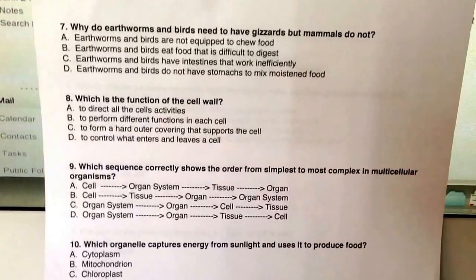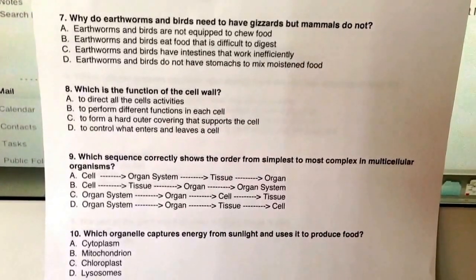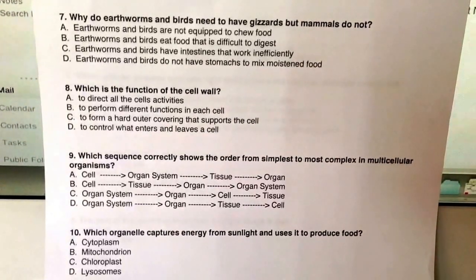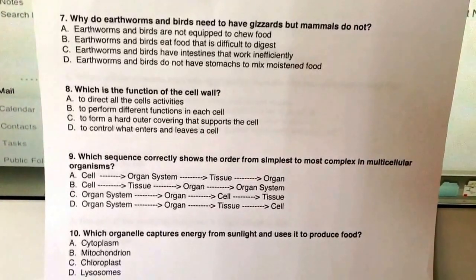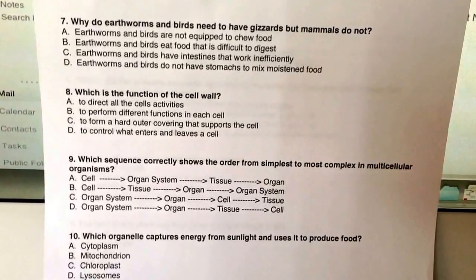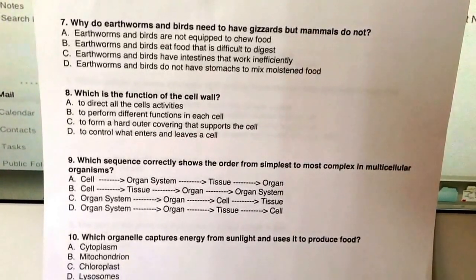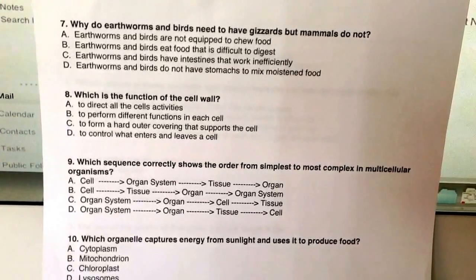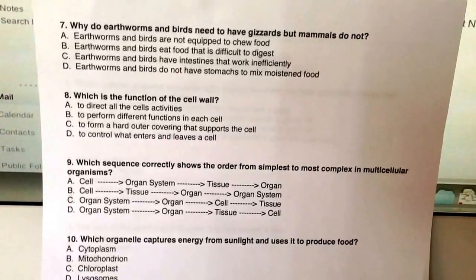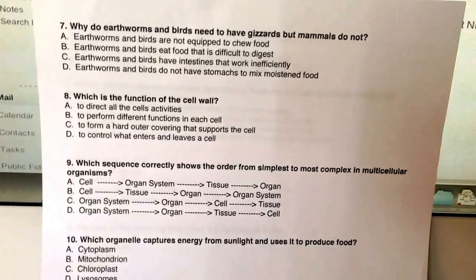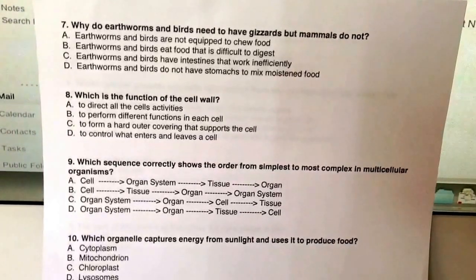Number 7. Why do earthworms and birds need to have gizzards but mammals do not? A. Earthworms and birds are not equipped to chew food. B. Earthworms and birds eat food that is difficult to digest. C. Earthworms and birds have intestines that work inefficiently. Or D. Earthworms and birds do not have stomachs to mix moistened food.